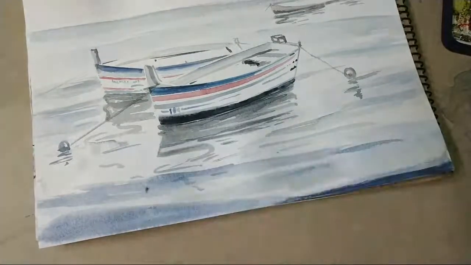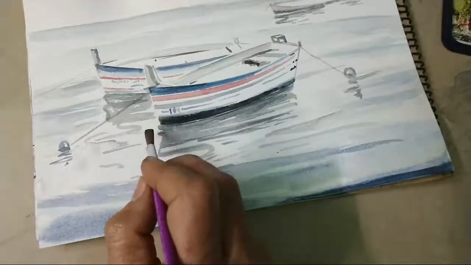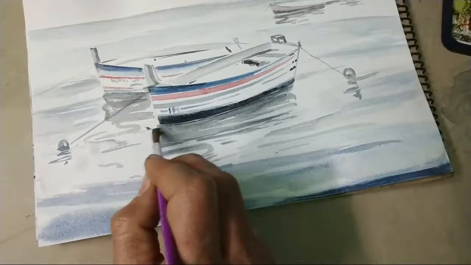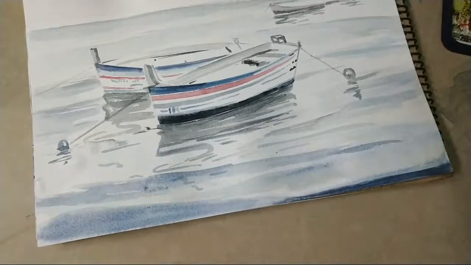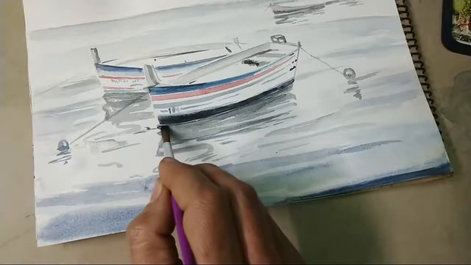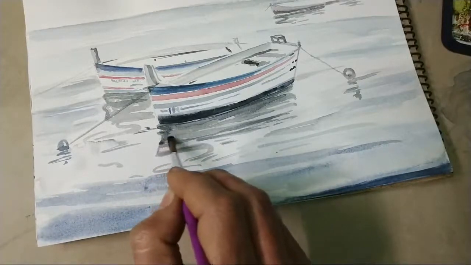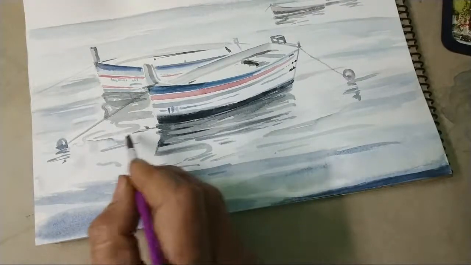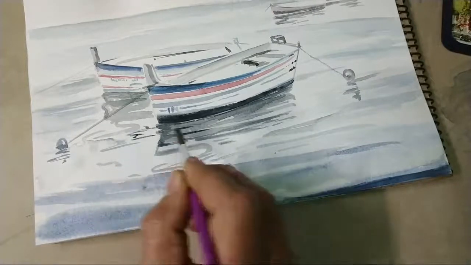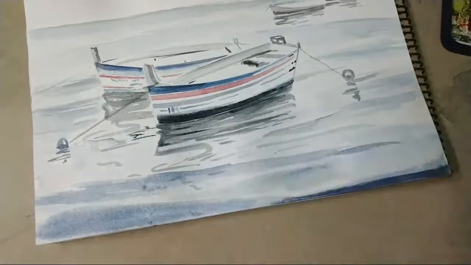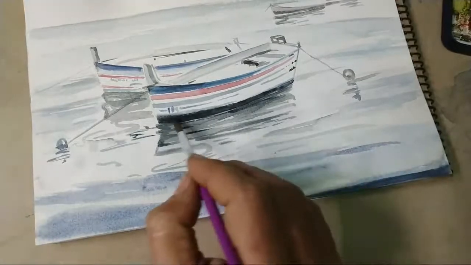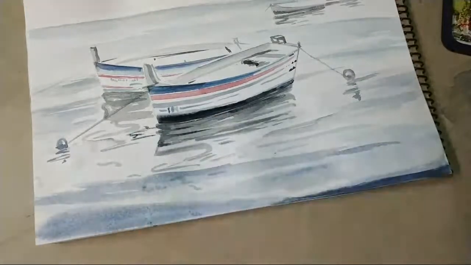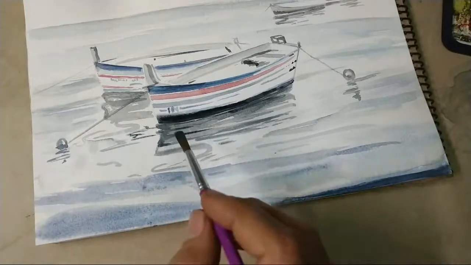Let's connect the flow of the water and then we will end it. So there will be a slightly darker tone in the water. In the edge of the two boats, the boat which is near it will have a darker shade.